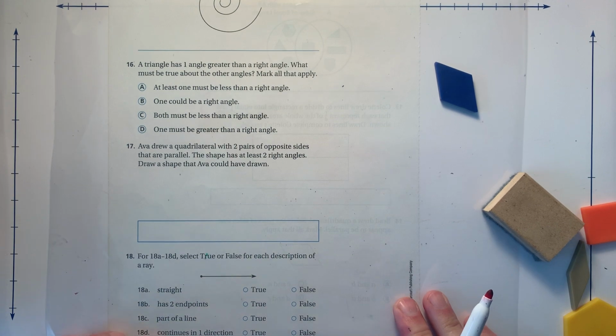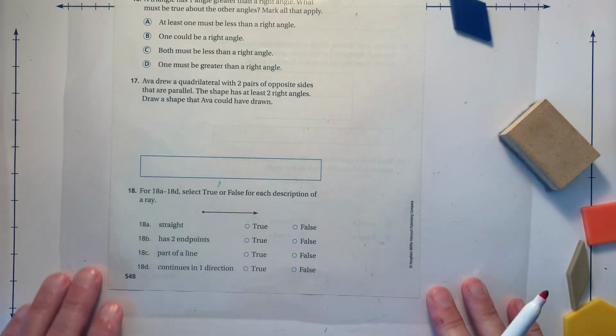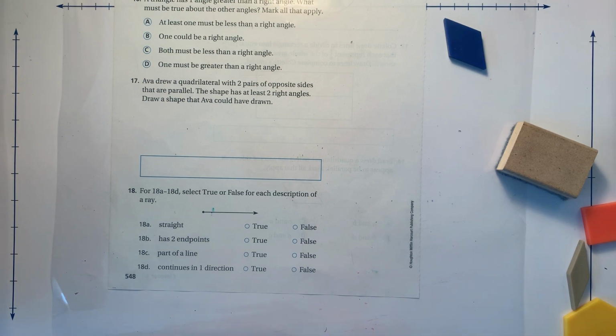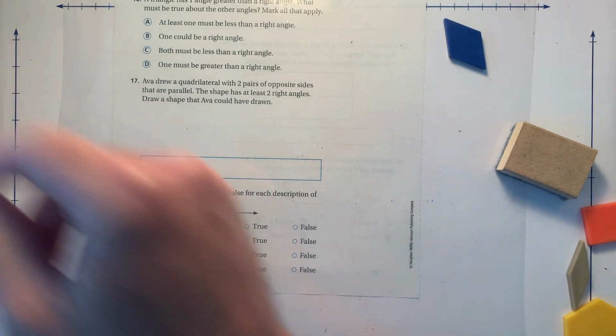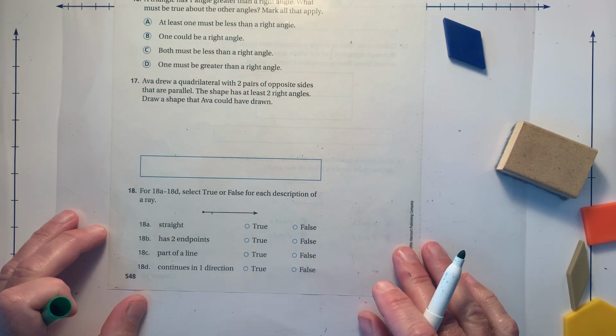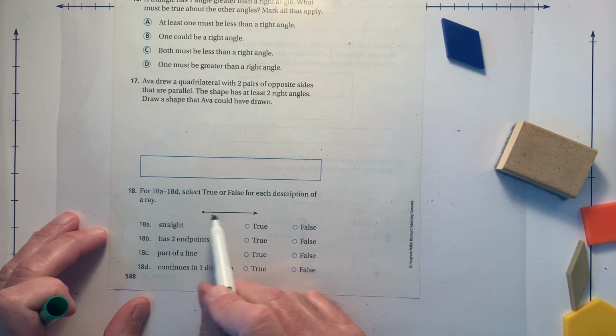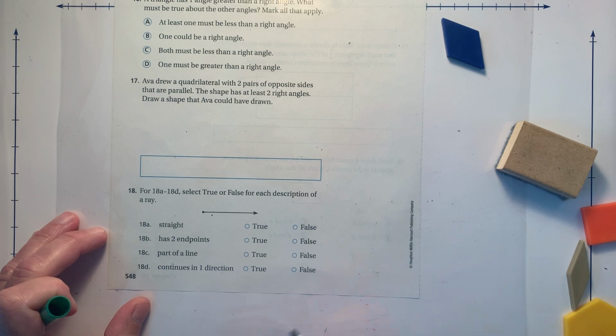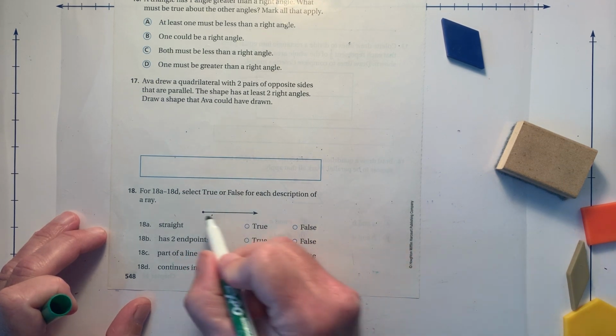Our last question to finish up, number 18. Select true or false for each description. Let's take a look. Right here we have a ray. All right, we have it going in one direction. So, true or false? Is it straight? True. It is going in one direction.